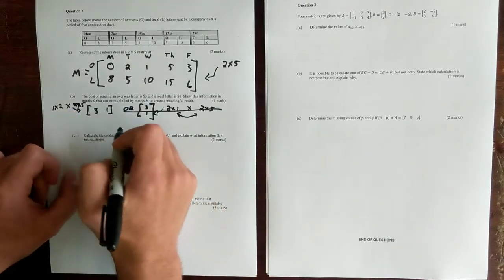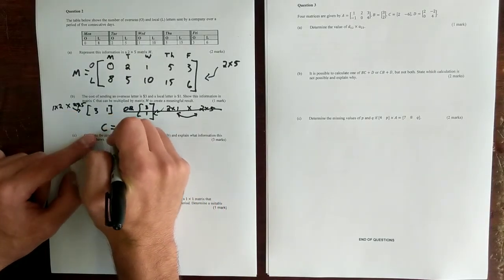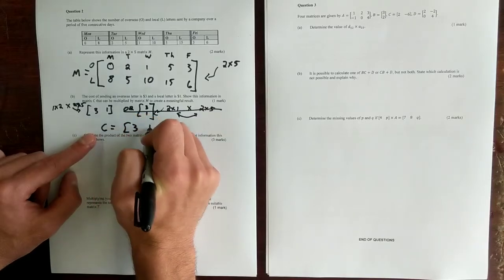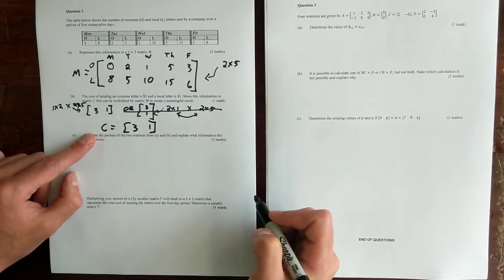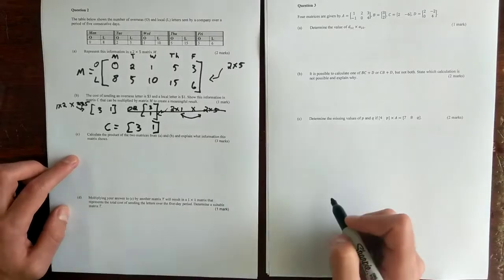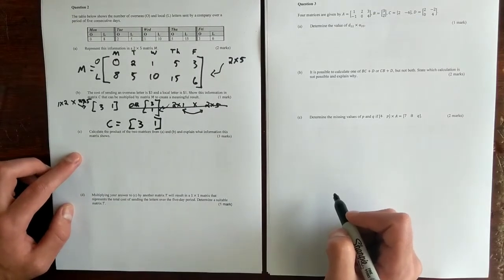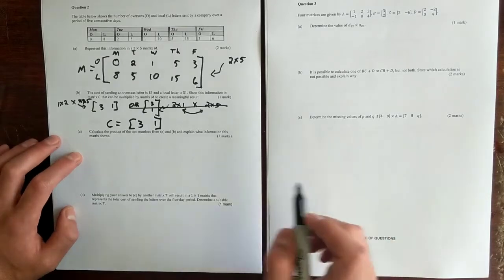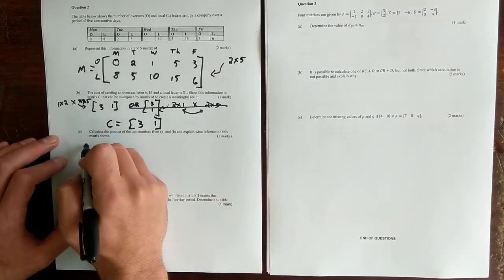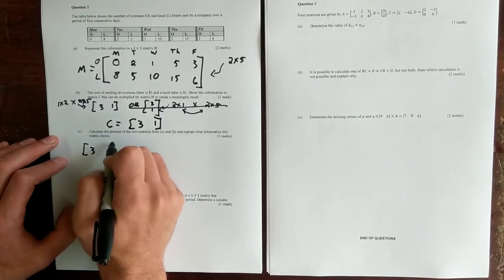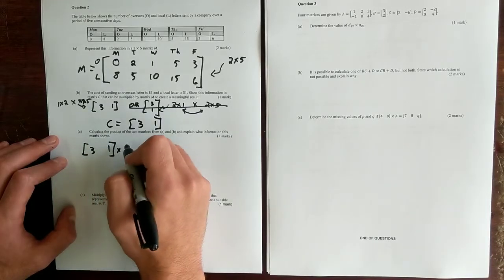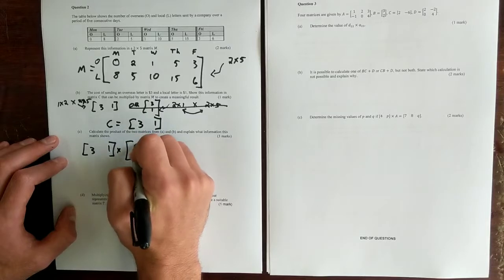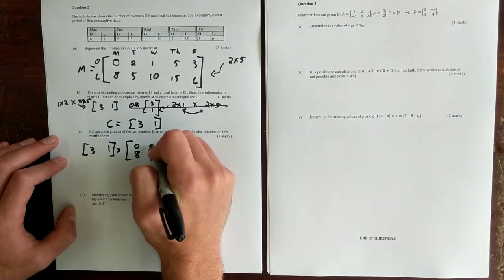So now I've made this all messy, but my matrix C is going to be a row matrix that looks like that. Question C. Calculate the product of the two matrices from A and B and explain what information this matrix shows. So we're doing matrix C multiplied by matrix M, which you wouldn't need to write out again here.